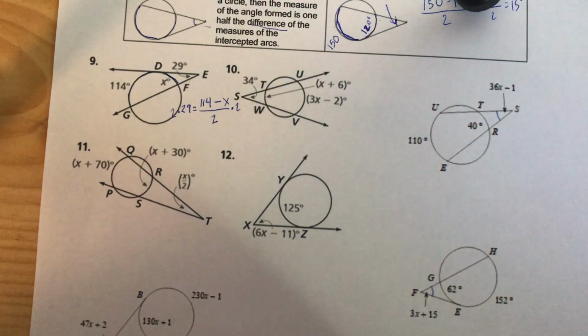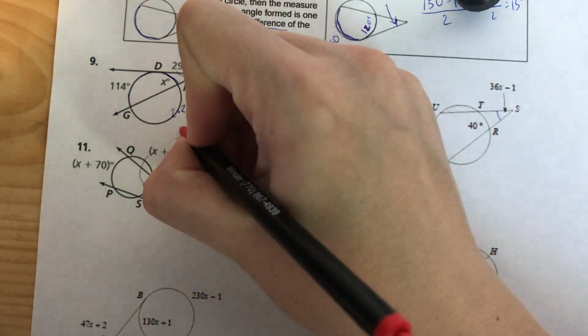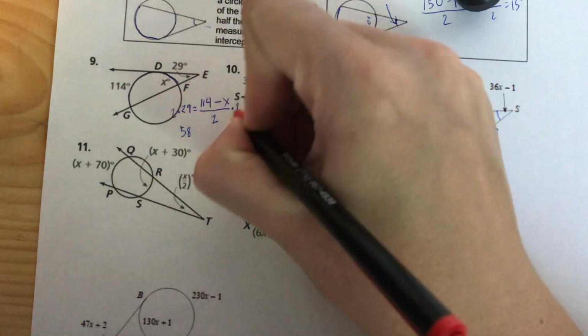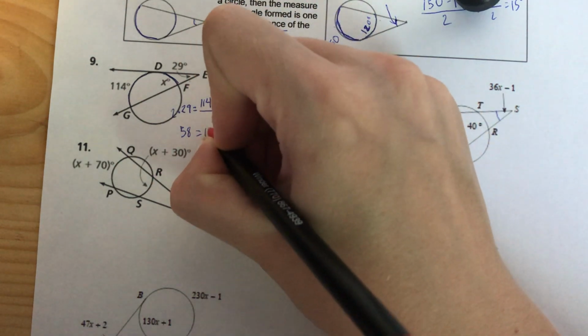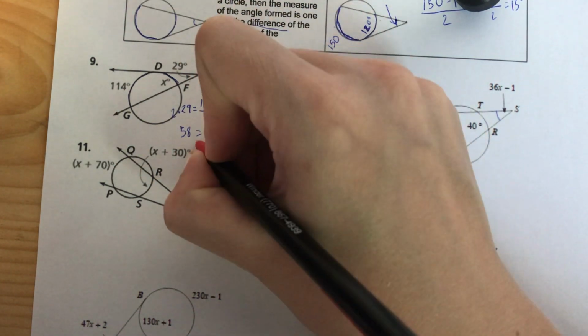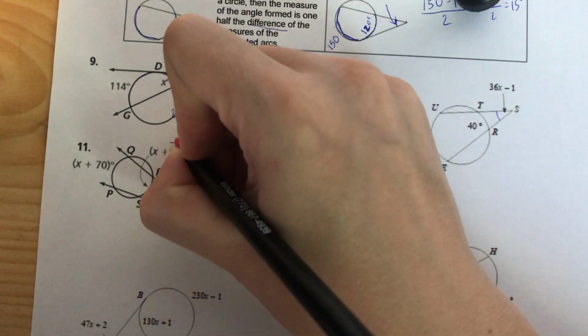So that's 58 equals, these will cancel out, 114 minus x. We'll subtract 114 on either side.